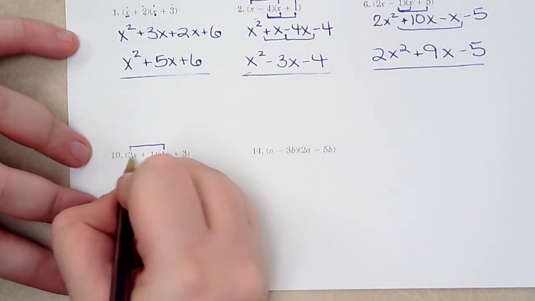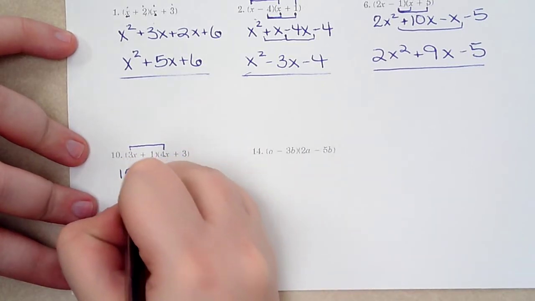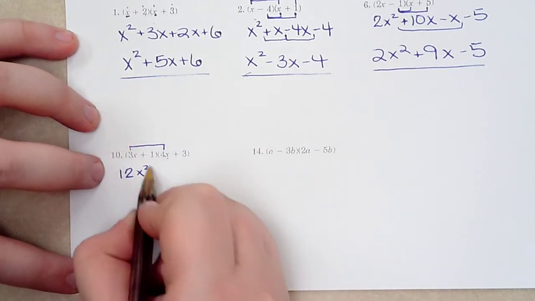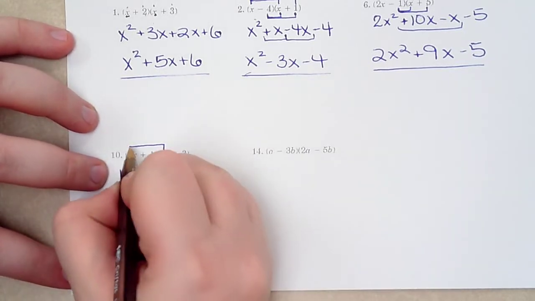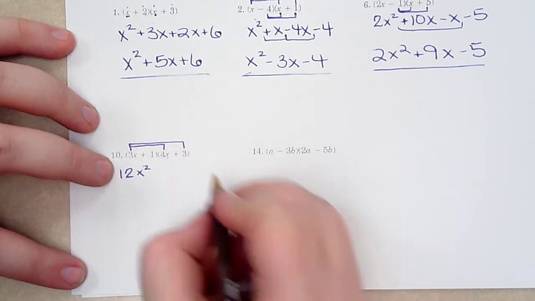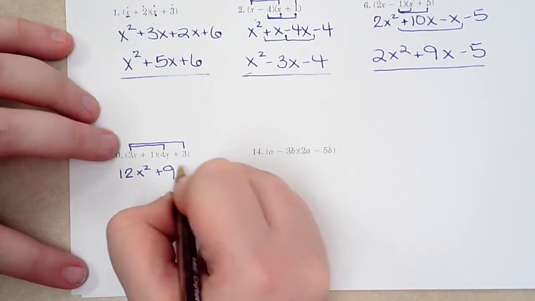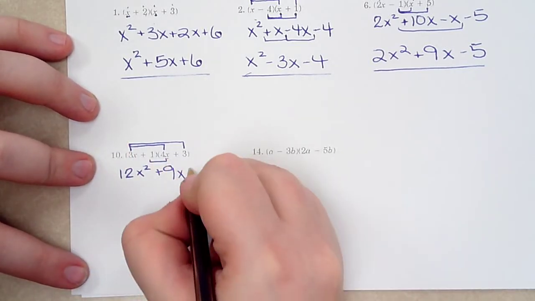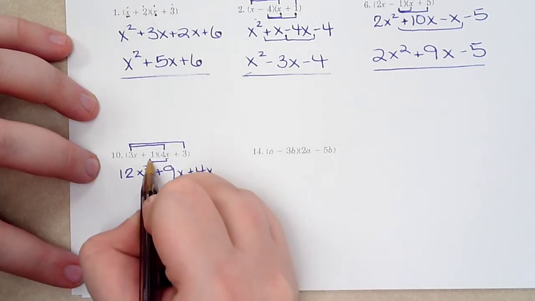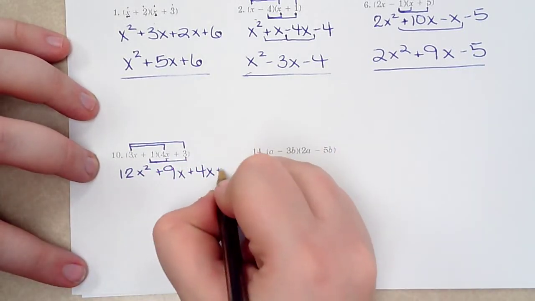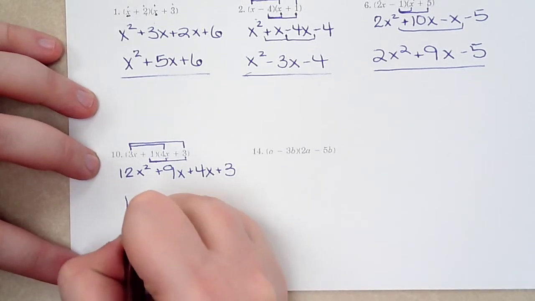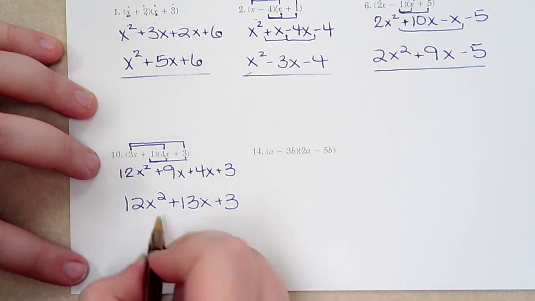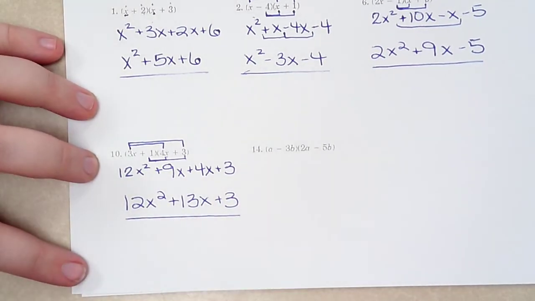First, 3x times 4x is going to be 12x squared because we multiply the 3 and the 4, we multiply the x and the x, and then we put it all together in one happy term. Outside, 3x times 3 is a plus 9x. Multiply the 3 and the 3, leave the x. Inside, 1 times 4x is plus 4x. And then last, 1 times 3 is just plus 3. Simplify it, 12x squared plus 13x plus 3. Can't simplify any further, that's my final.